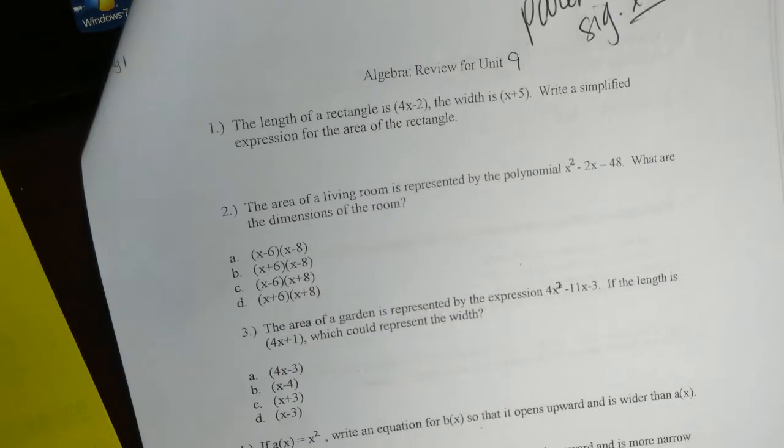All right, it's Wednesday. This is probably day 13 of quarantine for you.